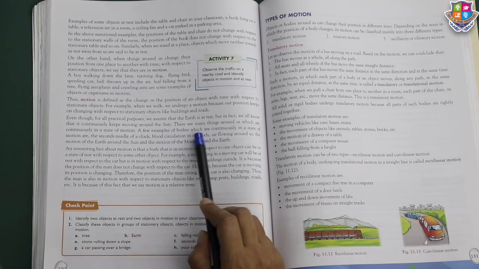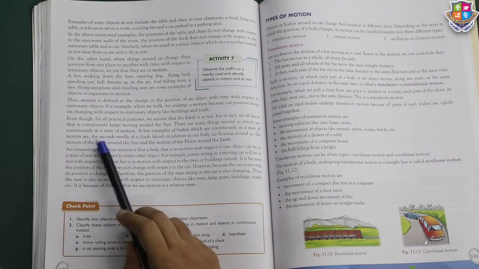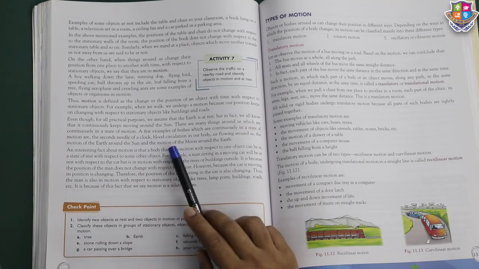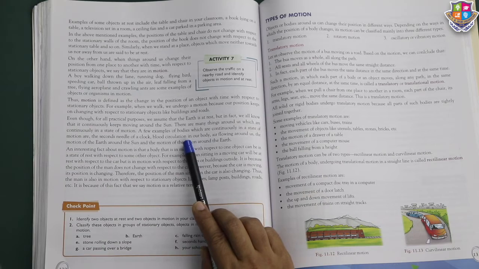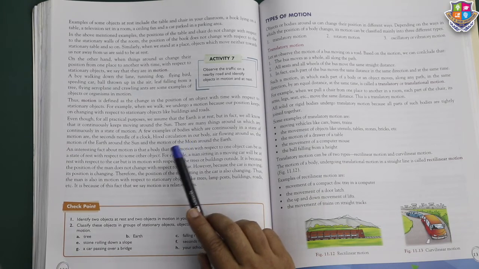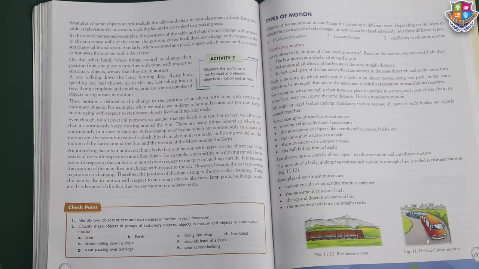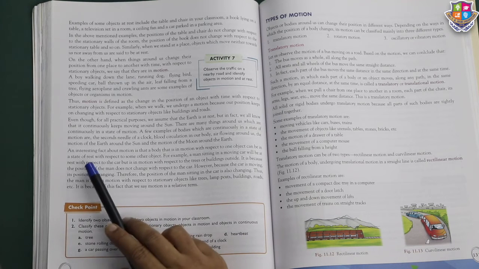A few examples of the bodies which are continuously in the state of motion: अर्थ वगैरह तो है ही, हमारी क्लॉक भी है, हमारे अंदर ब्लड सर्कुलेशन जो हो रहा है वो कॉन्टिन्यूअस है, हम रेस्पायर कर रहे हैं, कॉन्टिन्यूअस कर रहे हैं. So these are all periodic motions which are happening continuously.